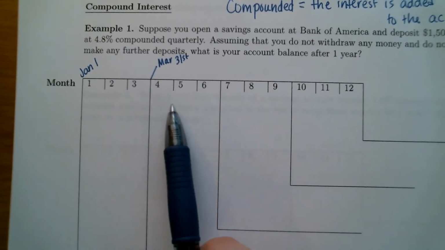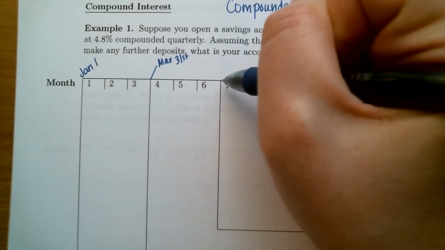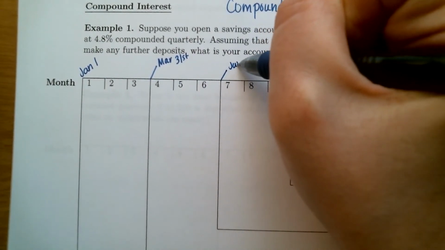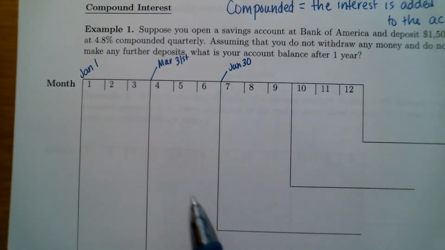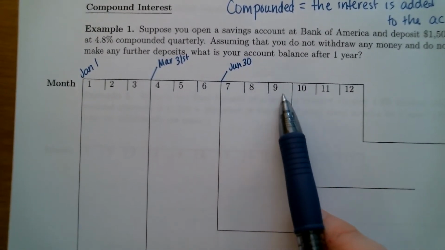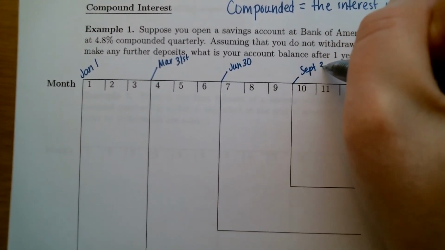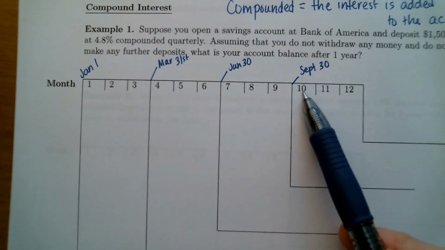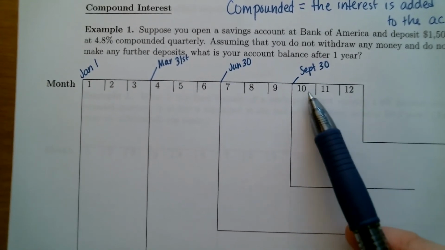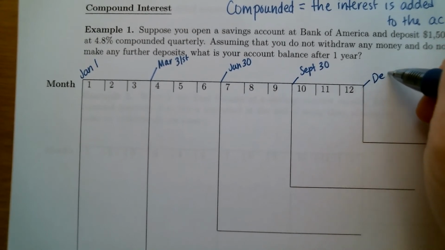All right, so then another quarter passes. This is going to be April, May, June. The line appears after June, so this might be June 30th. So this is the second quarter. Here's the third quarter, July, August, September. So end of September would be September 30th. And then you have the last quarter of the year. So this is October, November, December. And that brings you to the last day of the year, December 31st.